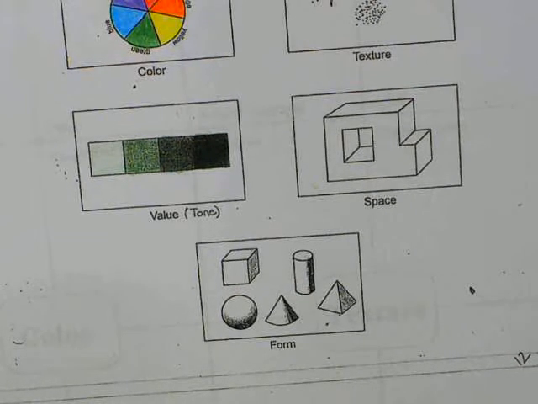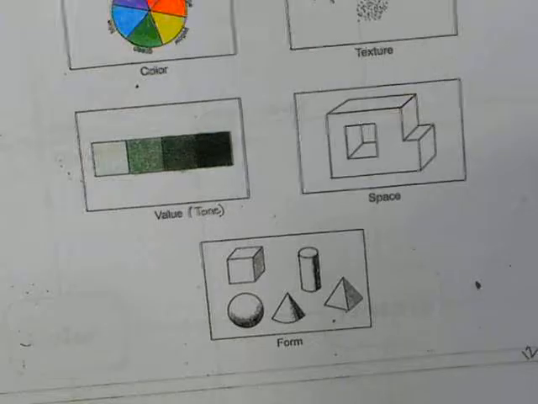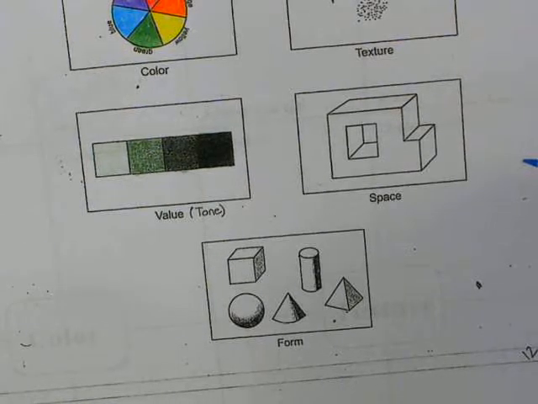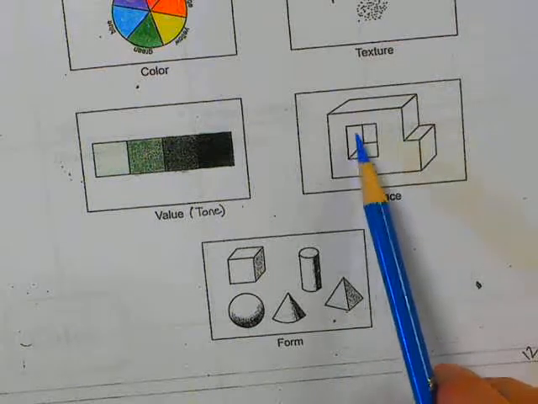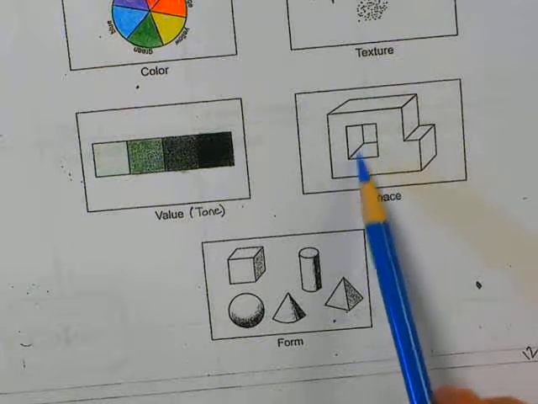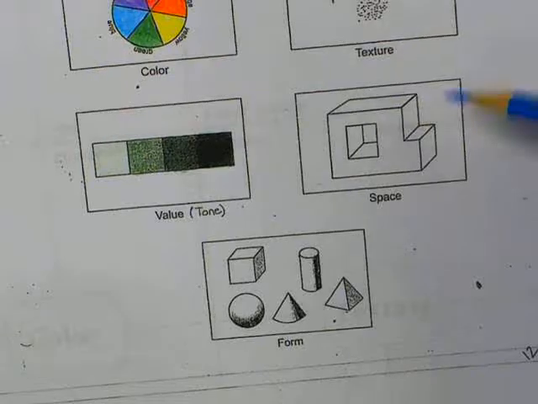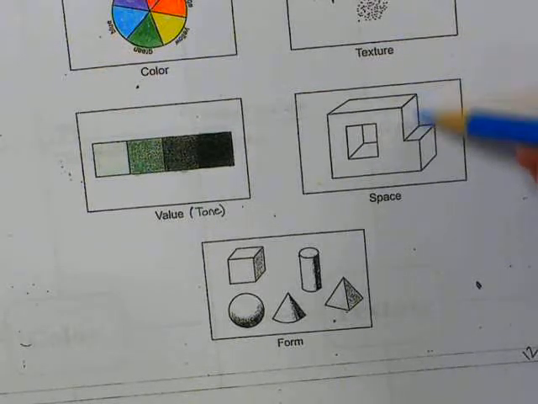And the next one we're going to work on is space. Space is the emptiness around you. Wherever an object isn't, space is there. And this illustrates space because it's an object with a hole cut in it, so the space is inside of there, and there's a place cut out here.